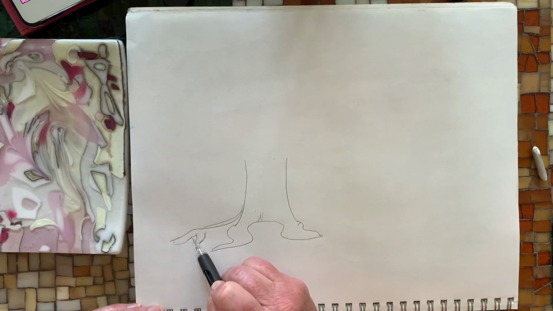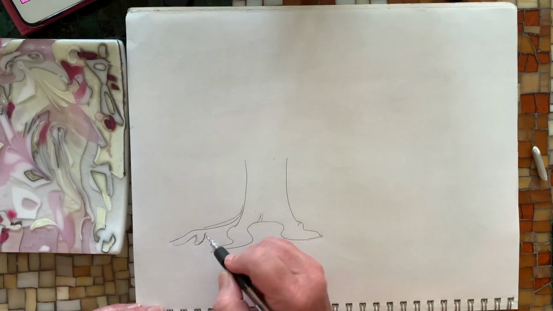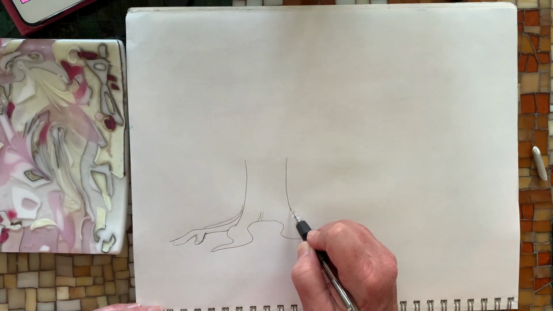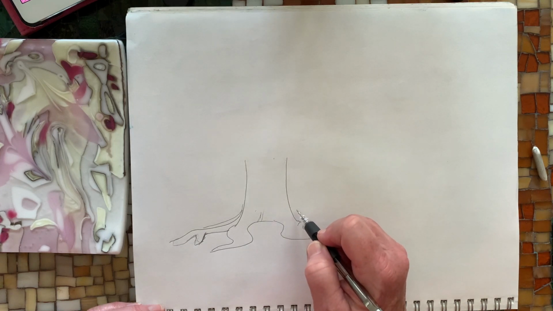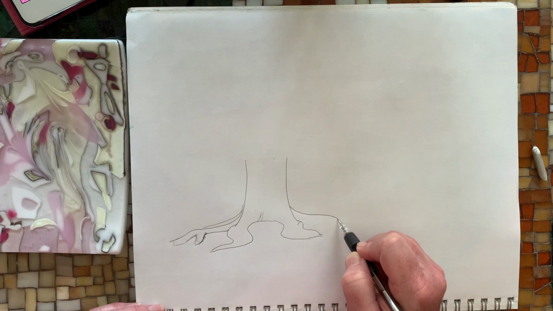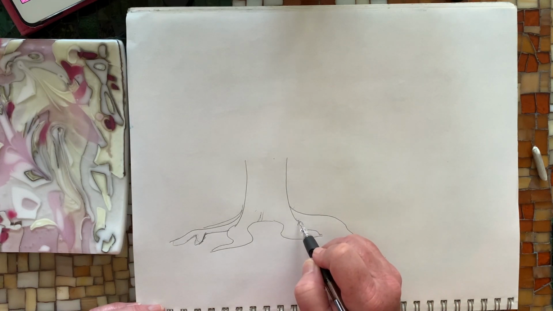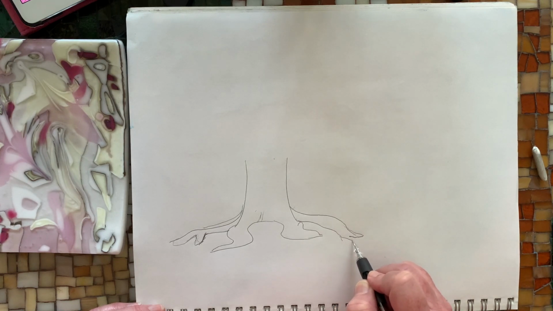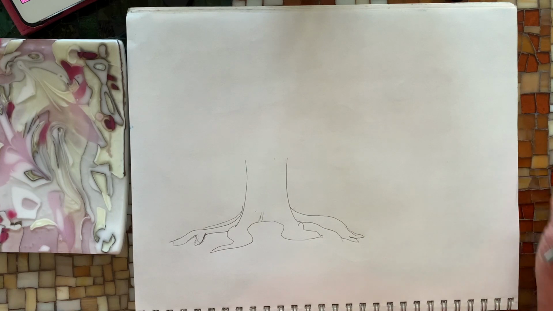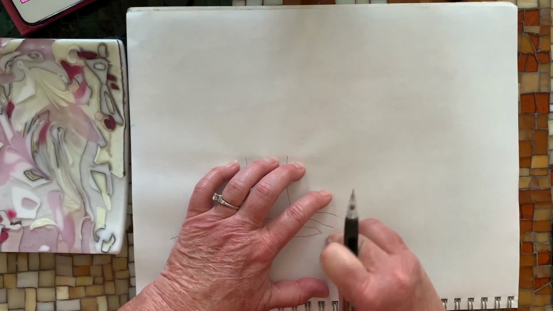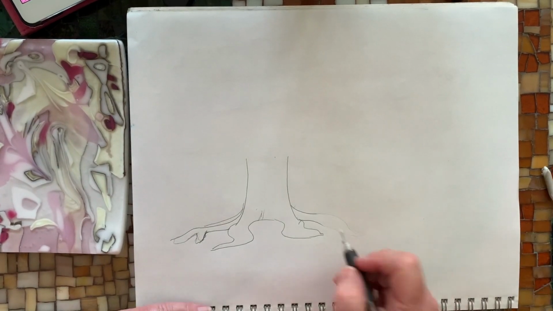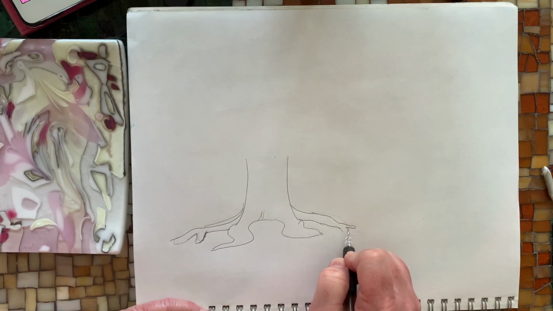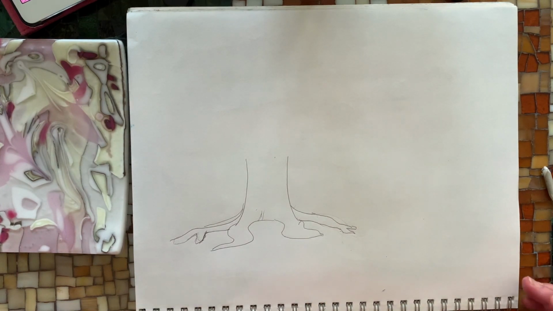But I can't just make it go straight off. I've got to give it a gentle curve to bring it back. Let's do the same thing over on the other side. Why would I think that it needs to be like that? Because the tree has to have balance, and the root system gives it balance. That's probably got a little bit too long because that wouldn't go out that way. So adjust your root system. There, that looks much better.